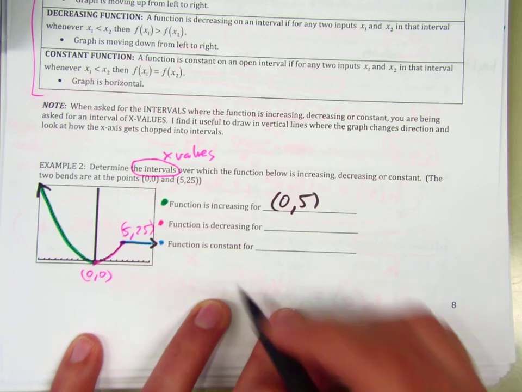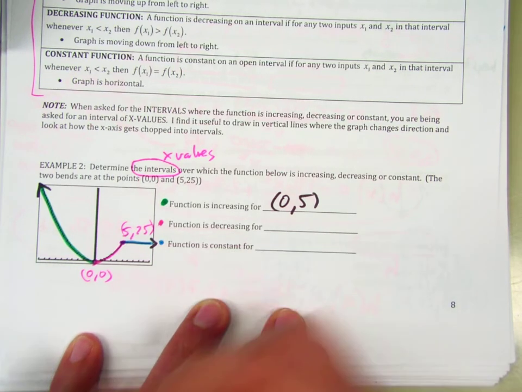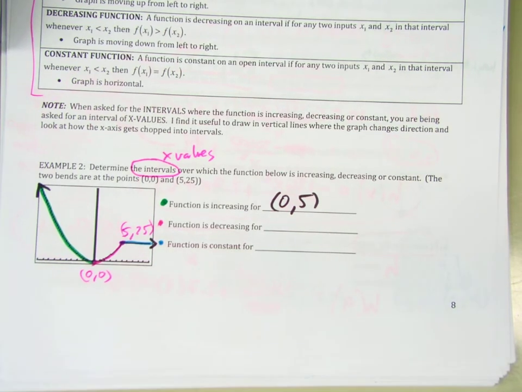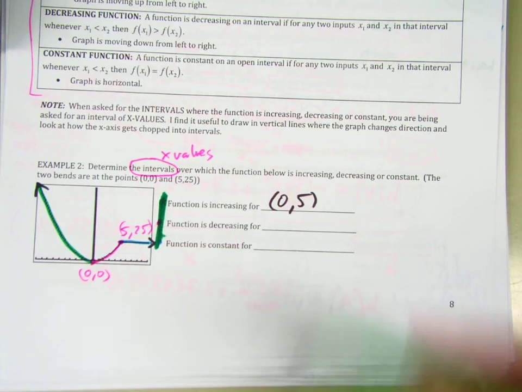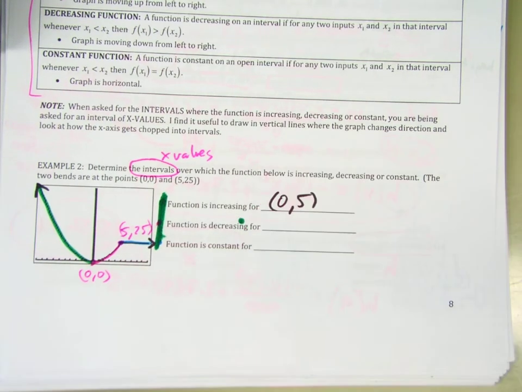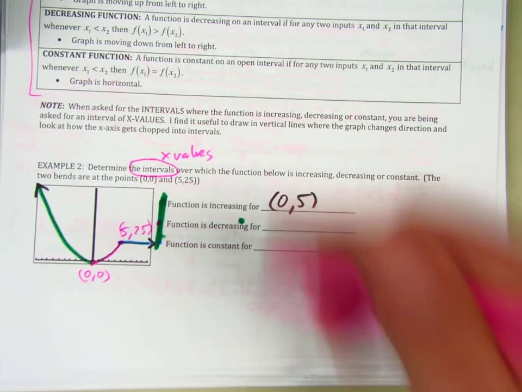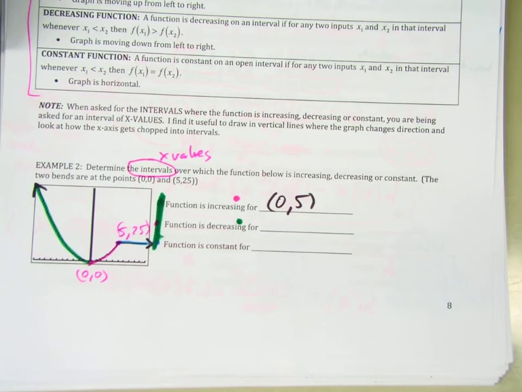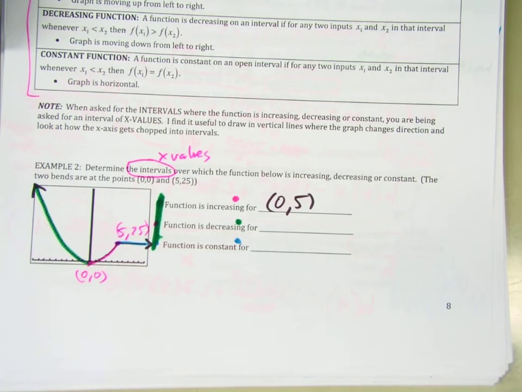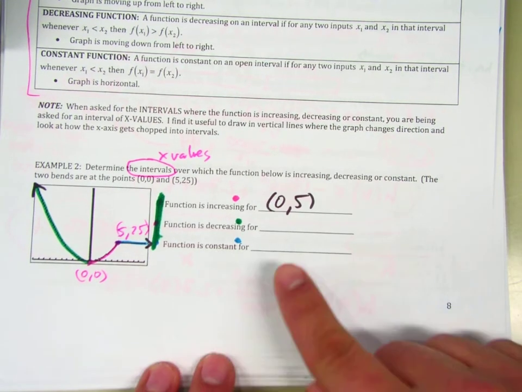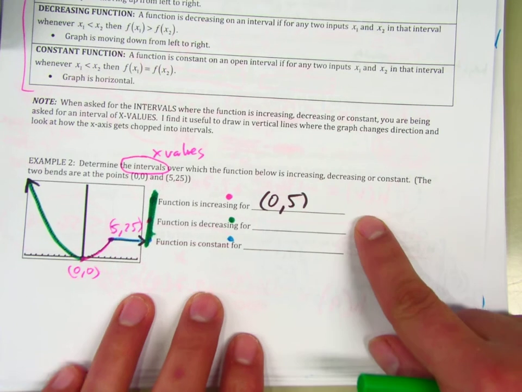I made you fall for it because I colored mine incorrectly. Let's fix that. Let's try that again. The decreasing is going to be green. Increasing was pink. And constant was blue, so that part's good. Now it matches. That's my bad. Does that make sense where we're getting 0 to 5?